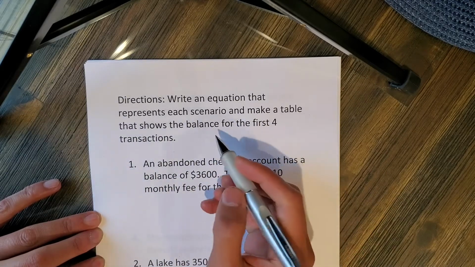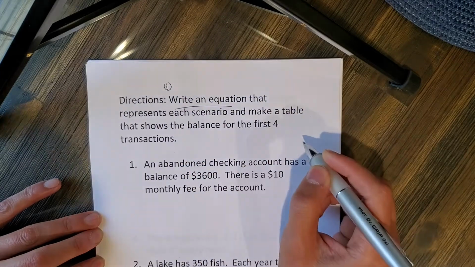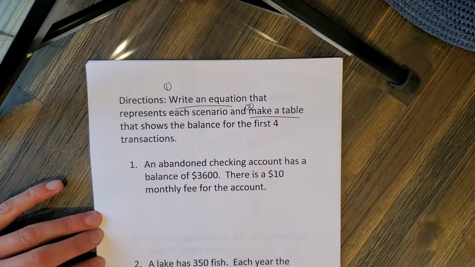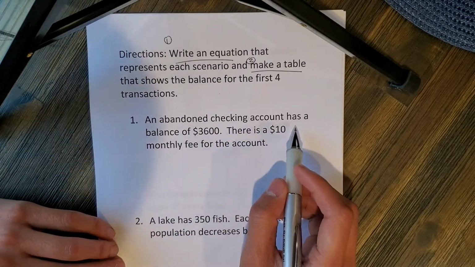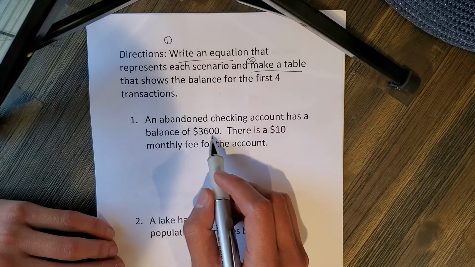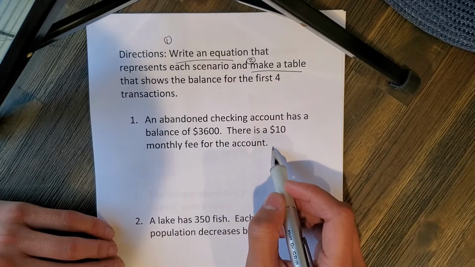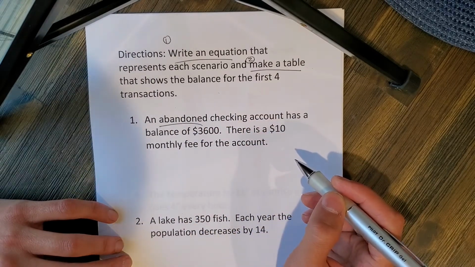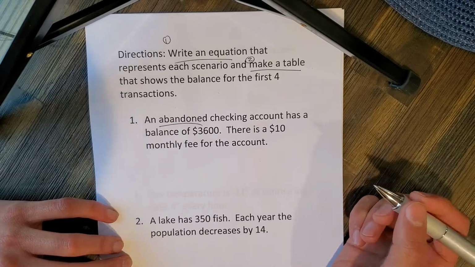So we're going to go ahead and write an equation. That's number 1. And then we're going to make a table. That'll be the second thing we have to do, okay? So let's read this. An abandoned checking account has a balance of $3,600. There is a $10 monthly fee for the account, okay? So abandoned meaning that the person forgot about it and there's money in the account that is untouched, okay?